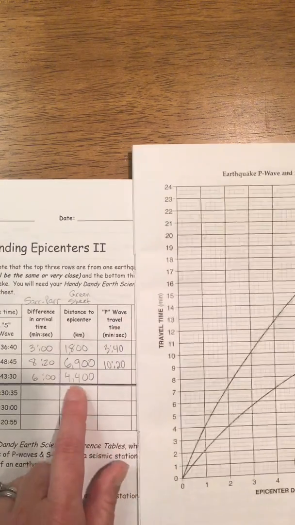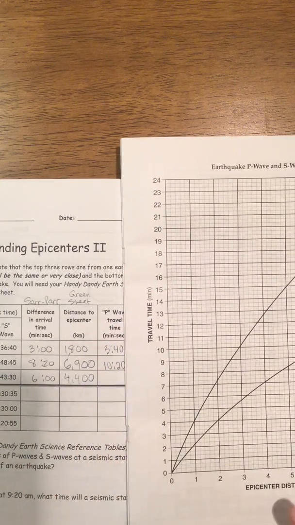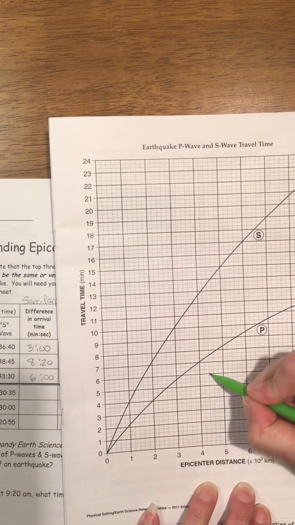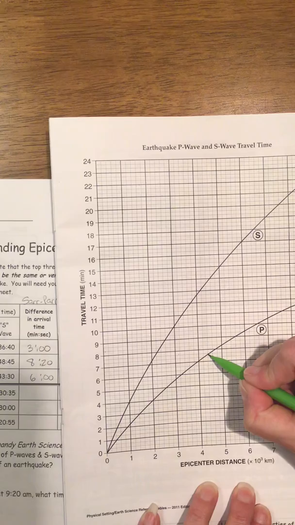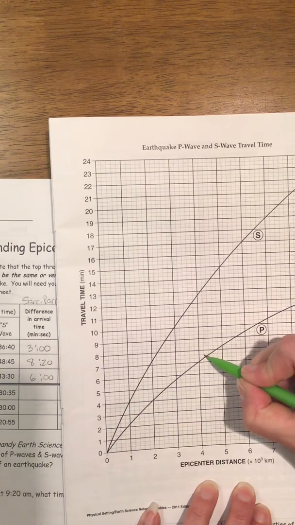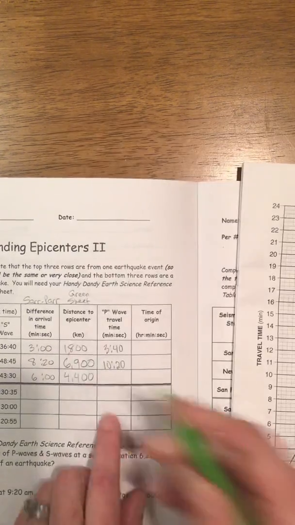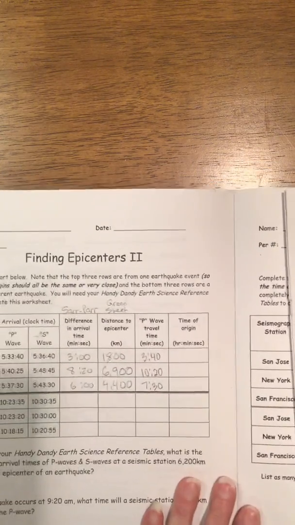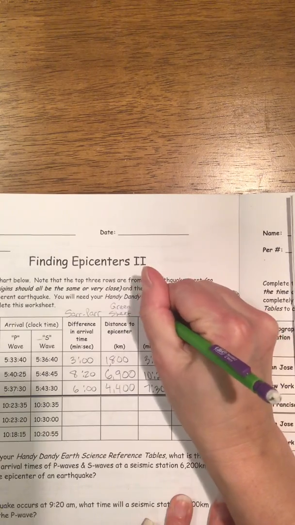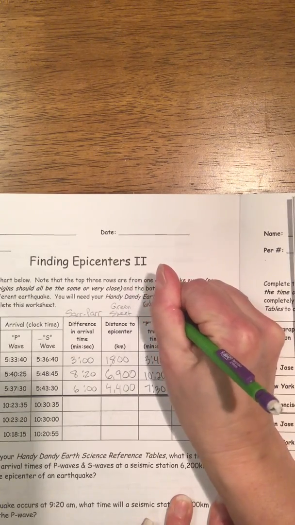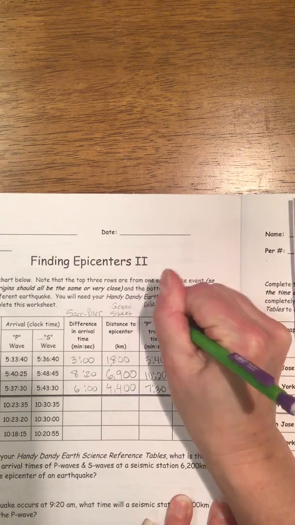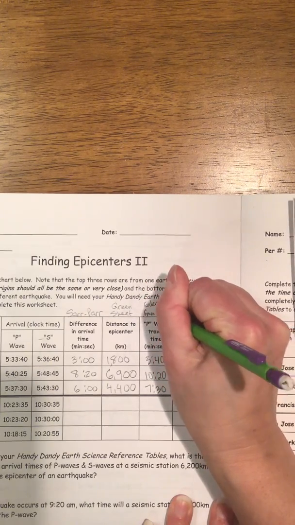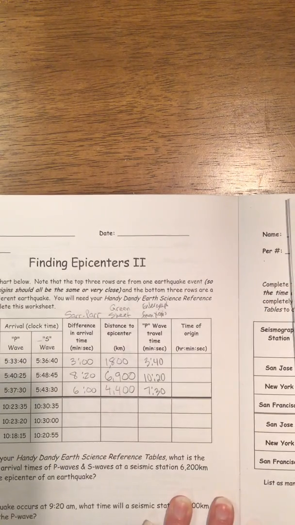All right, and finally, when your distance to epicenter is 4,400 kilometers, you go up until you hit the P line. Looks like it's kind of in between two lines here. You go across. 7 minutes, 30 seconds. Okay, so this is just a straight up, you're going to enter the graph from the x-axis. That should be your memory aid as to how to find this out.